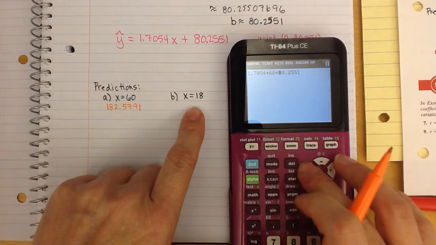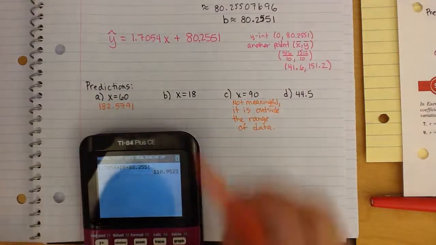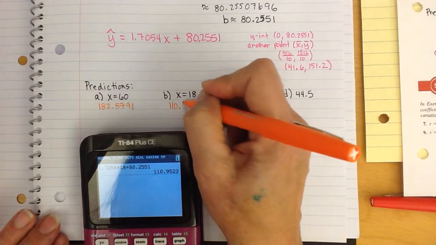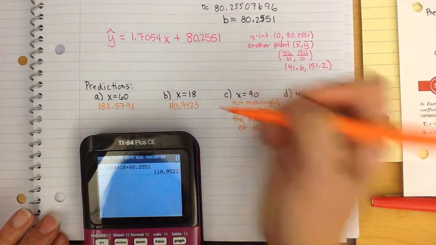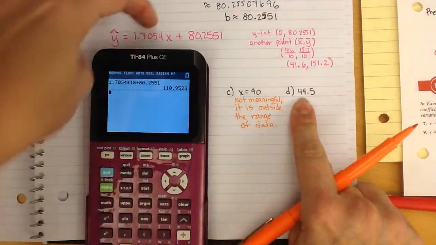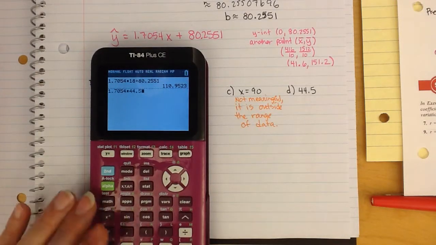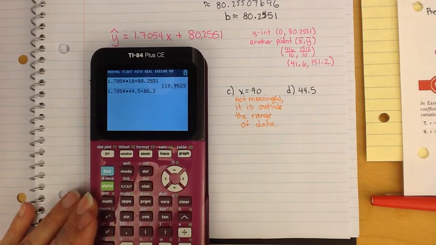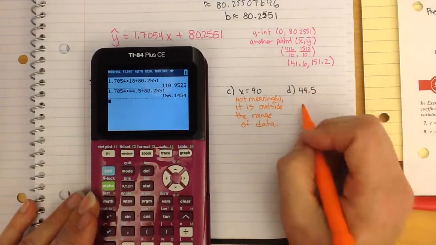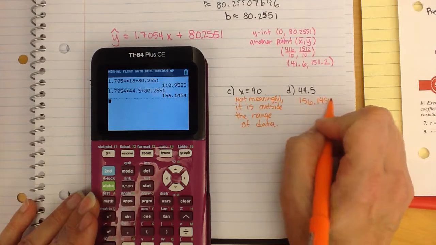So I can just change my 60 to 18, and that gives me a blood pressure of 110.9523. And again, when my age is 44.5, 1.7054 times 44.5 plus 80.2551 gives me a blood pressure of 156.1454.